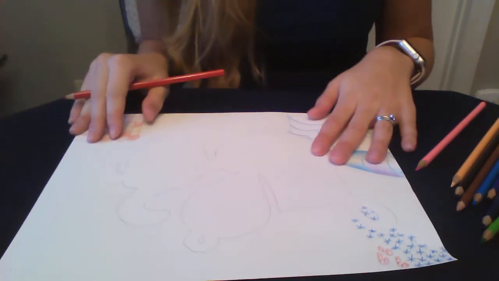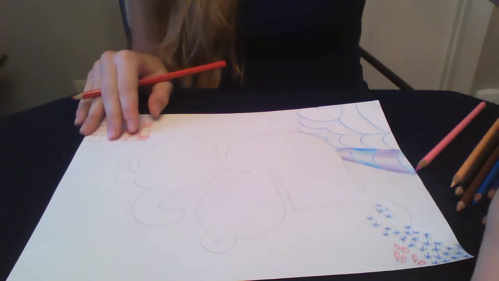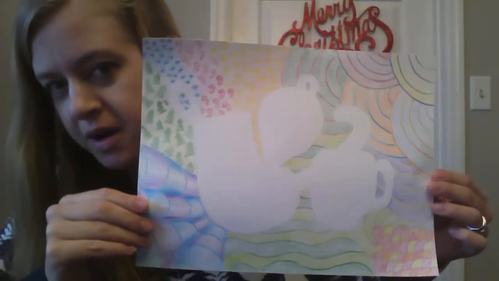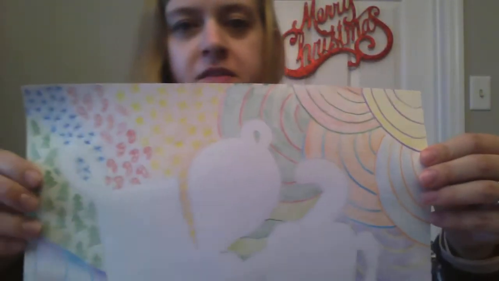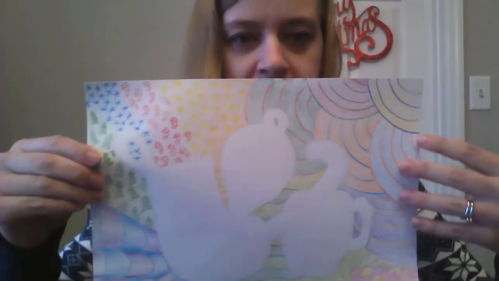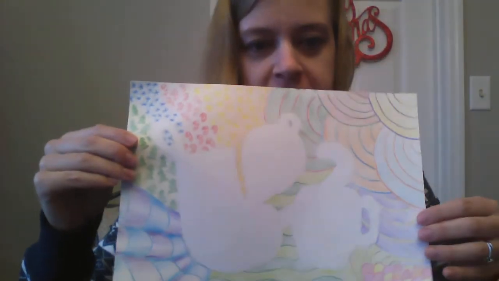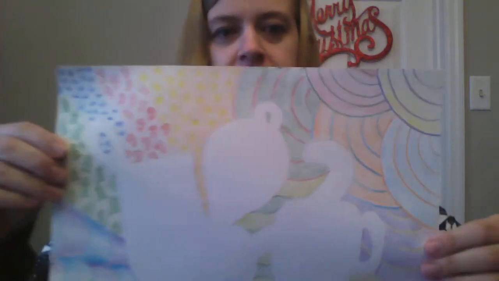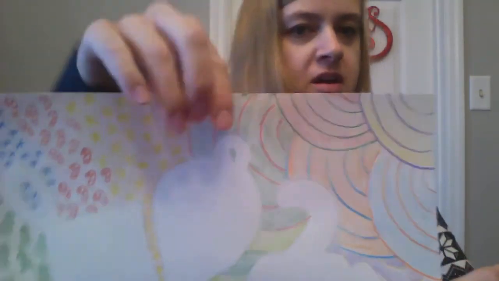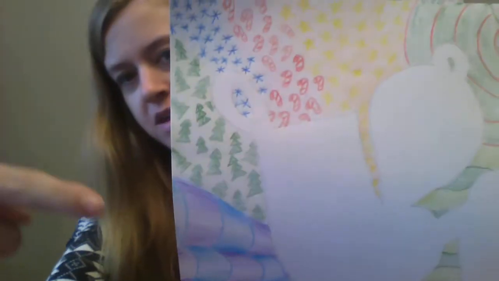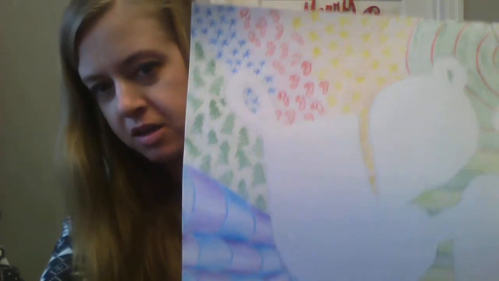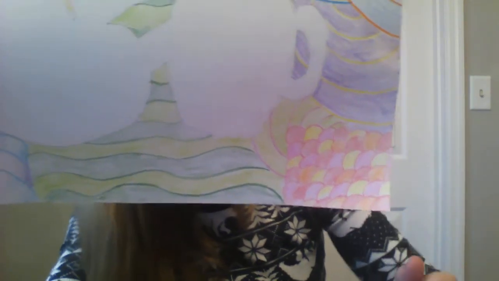So, let me show you what it looks like at the end. Okay guys, here's my finished positive and negative space drawing. You can see I did a variety of different designs and patterns in the background. I have complementary colors here. I have various objects here. Some 3D, and then a couple other designs. Here I used all my warm colors.